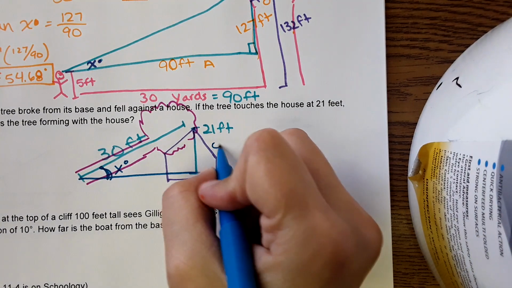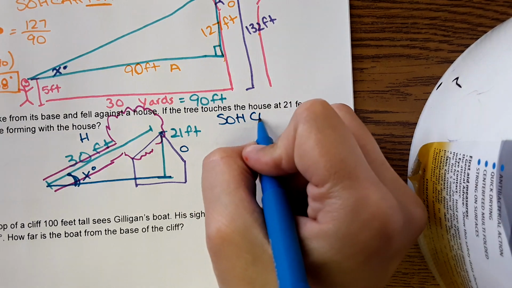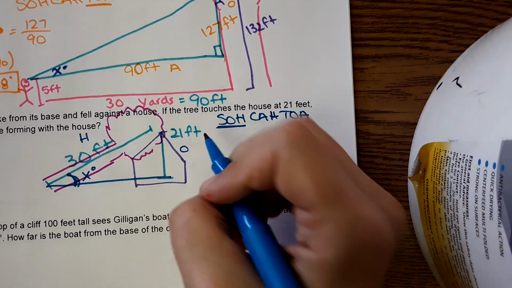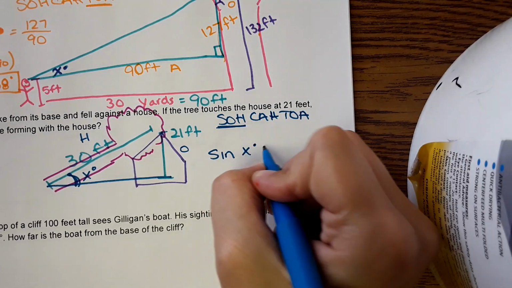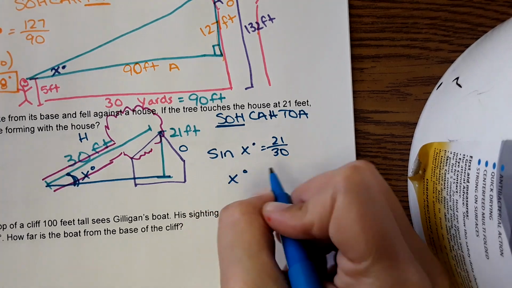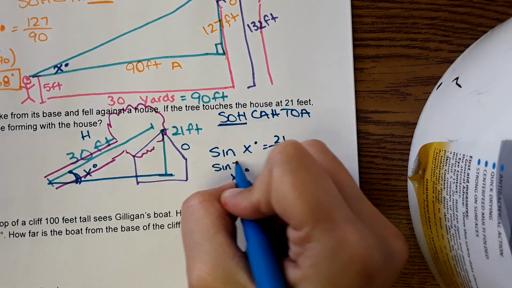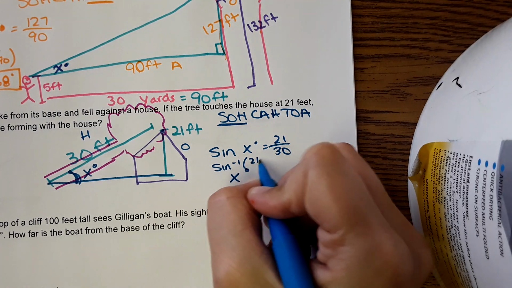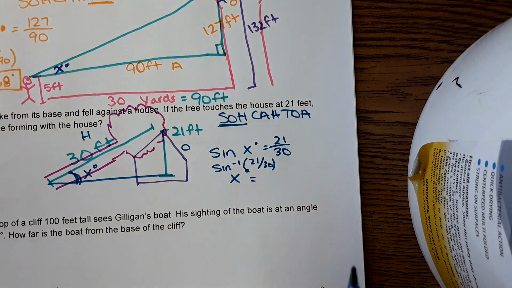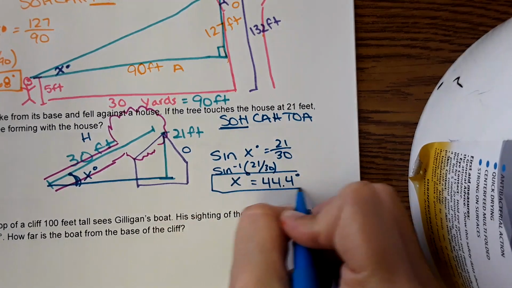Okay, so we have opposite and hypotenuse this time, so we're going to use sine. Sine of x degrees equals opposite over hypotenuse. You do sine to the negative 1 of 21 over 30, and you get 44.4 degrees.